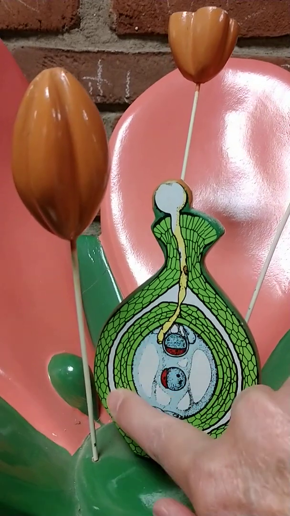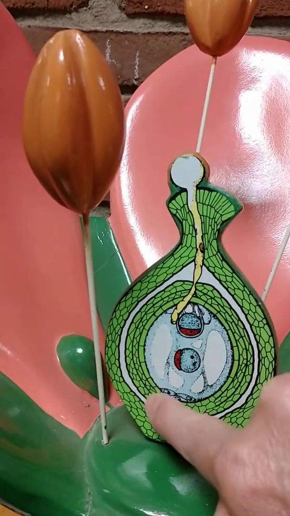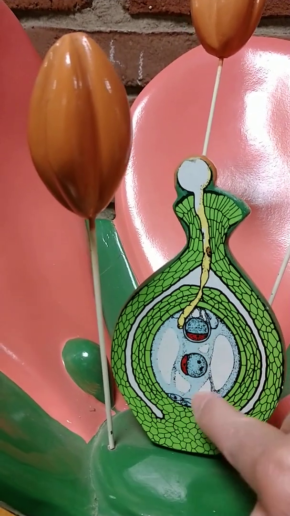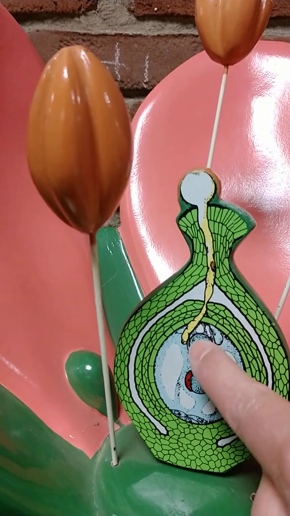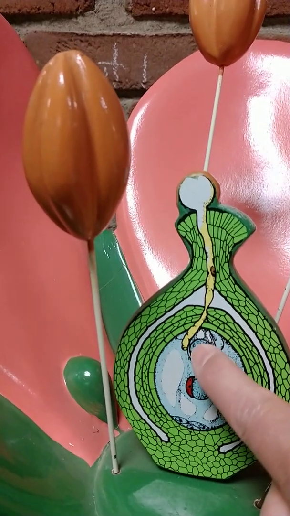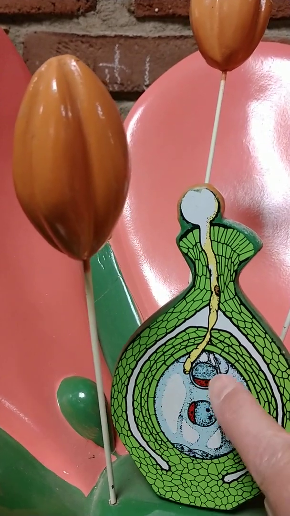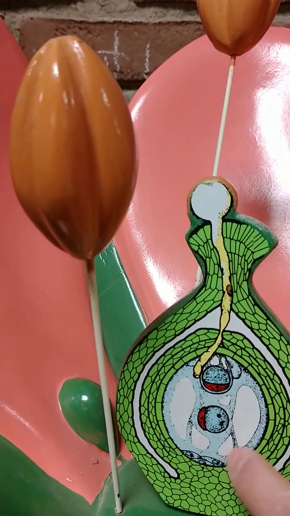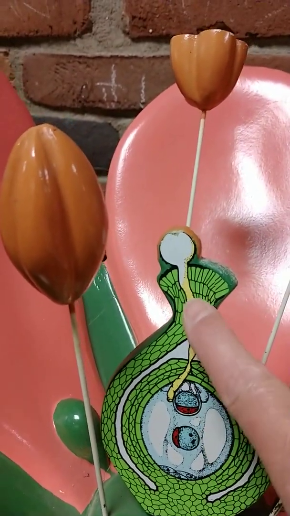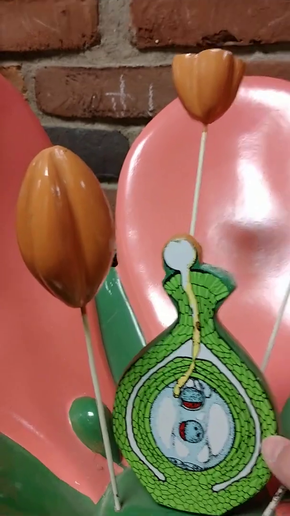And a seed consists of this ovule. This wall of the ovule forms a hard seed coat, and inside you've got the fertilized embryo, or the fertilized egg will become a zygote, and then it'll grow into an embryo, and the seed is going to be an embryo inside the seed coat. So the ovule forms into a seed, and then the ovary will form into the fruit.